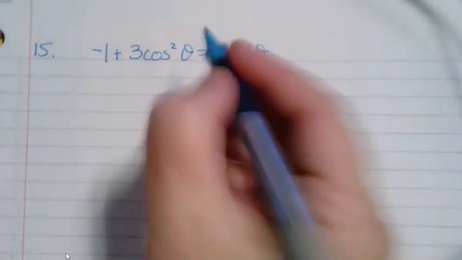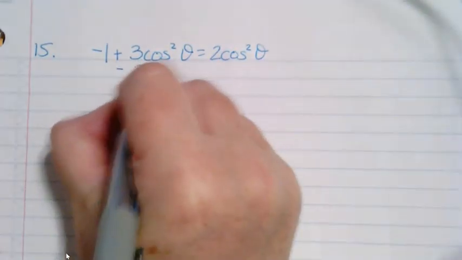Okay, 15: negative 1 plus 3 cosine squared theta equals 2 cosine squared theta. So I'm going to subtract 3 over.